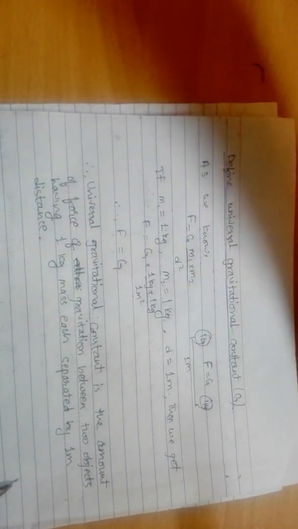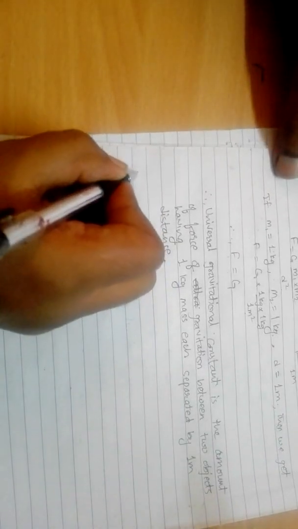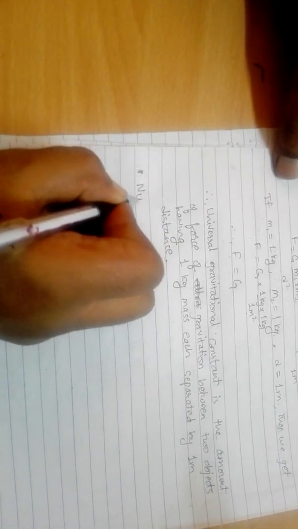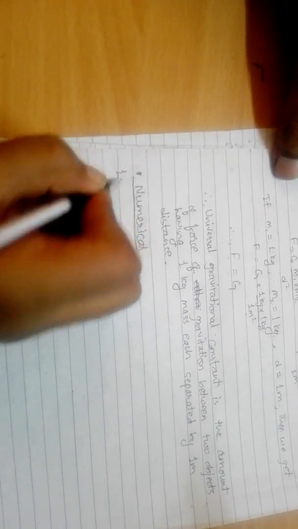Now, next we need to do the numerical problems related to Newton's universal law of gravitation. Let me copy a question. Numerical question number 1. I've copied it. What is the force of attraction between a child of mass 40 kg and a teacher of mass 80 kg if the distance between them is 2 meters?